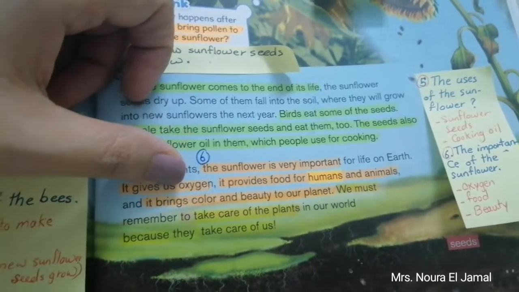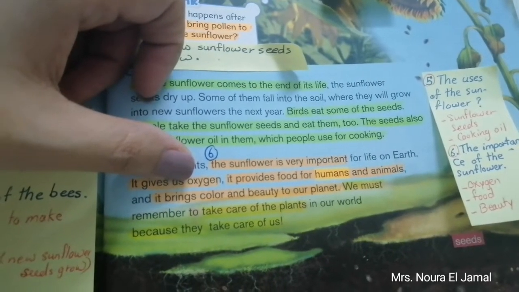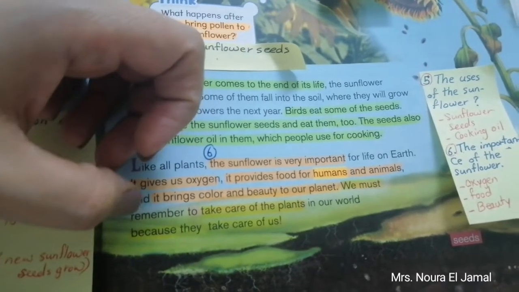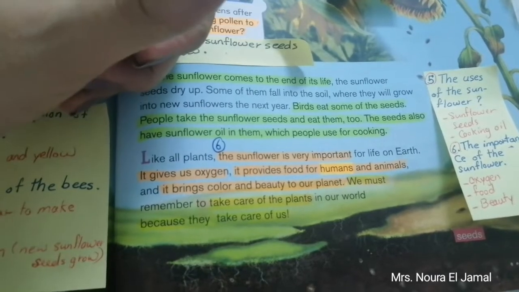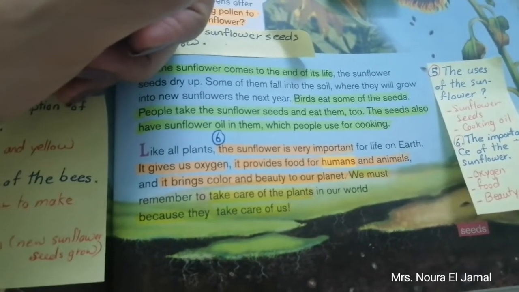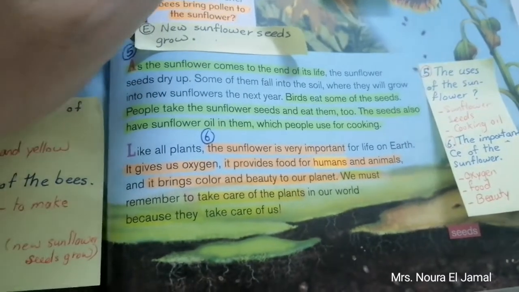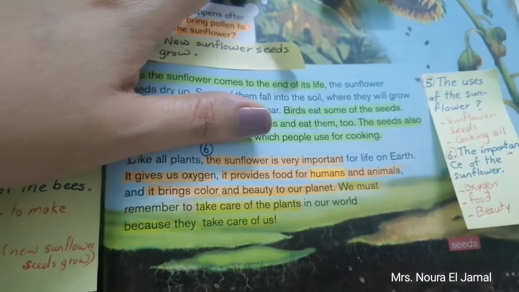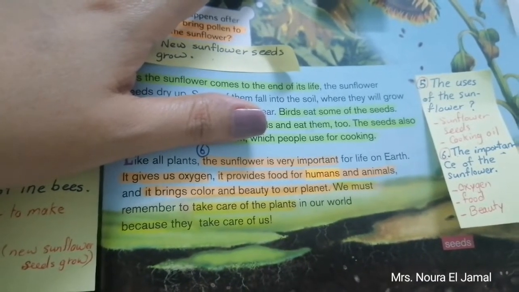In our world, we must remember to take care of the plants because they take care of us. So we should take care of the plants. Why? Because the plants take care of us. Why? Because plants take in carbon dioxide and give us oxygen that we need.